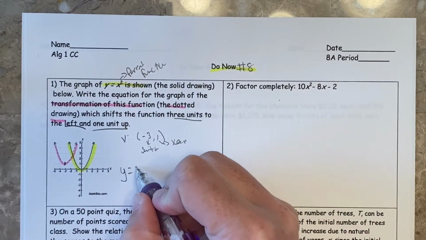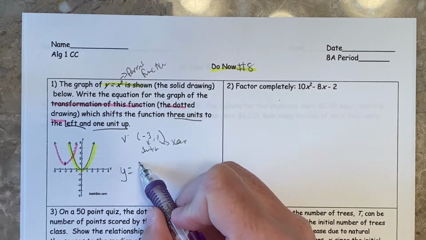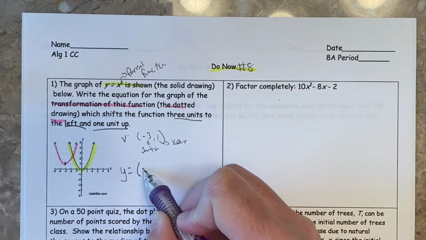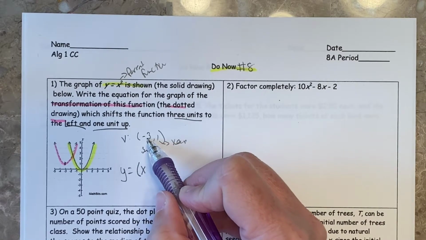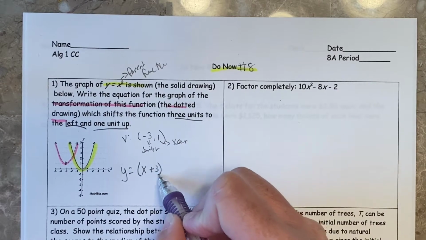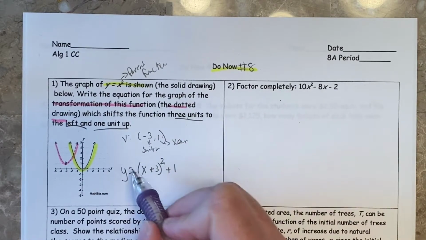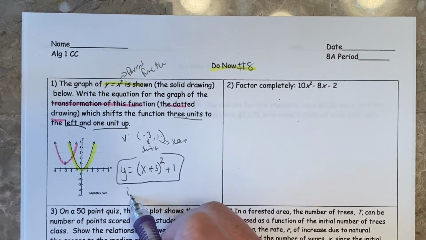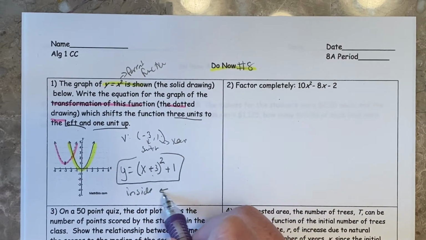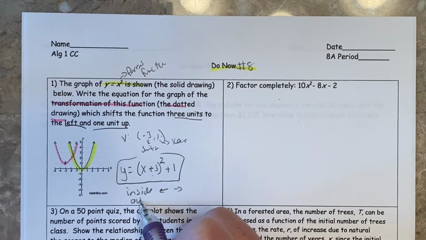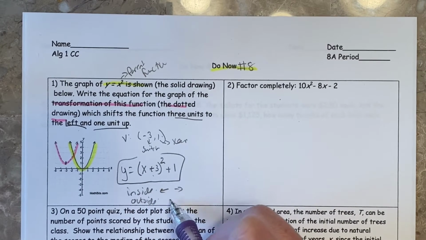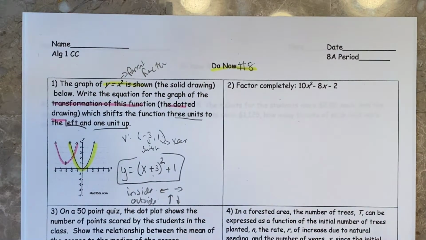So y equals, so it is quadratic, so we start with parentheses. So you have an x. You want to switch it so that a -3, you're going to do +3. You have to have the squared on the outside because it's quadratic, and you keep this sign over there, and that is it. So remember, the inside number is if you move left or right, and then that outside number, that's when you're going to move up or down. That's what that represents.